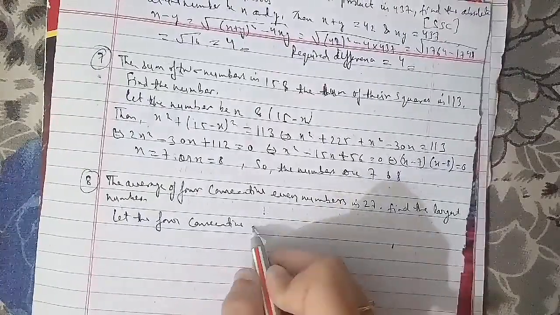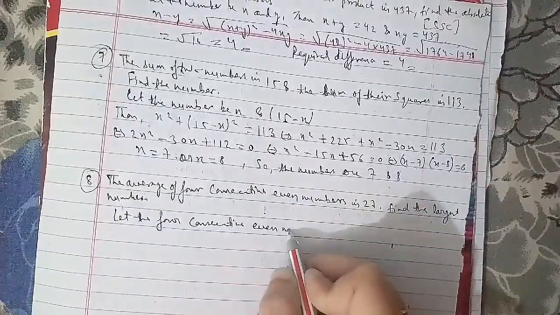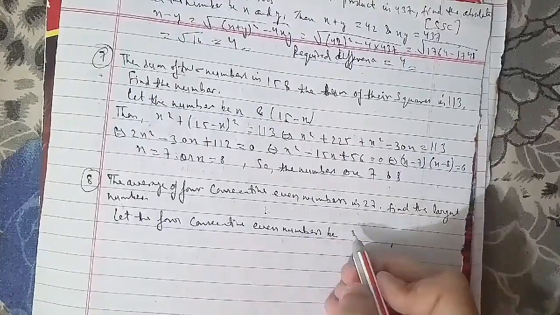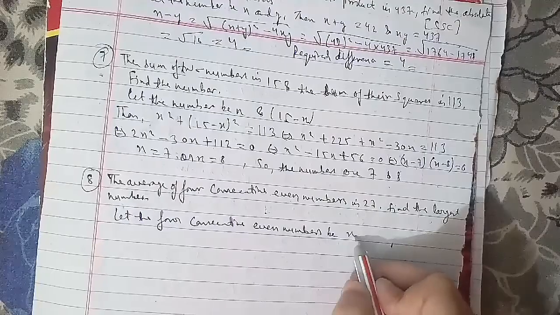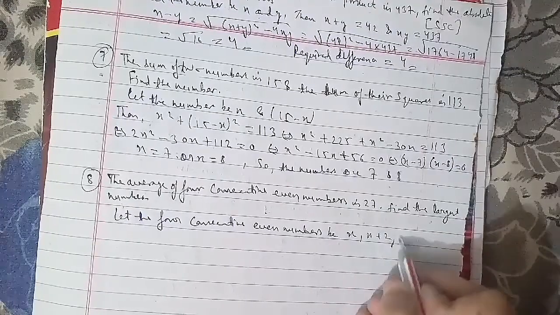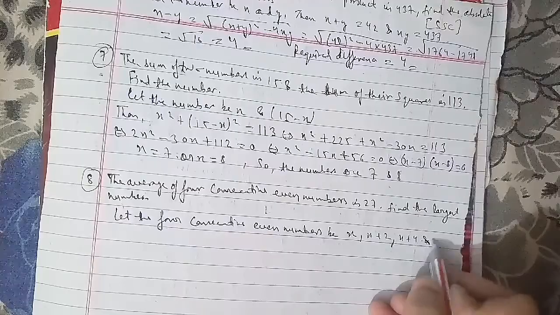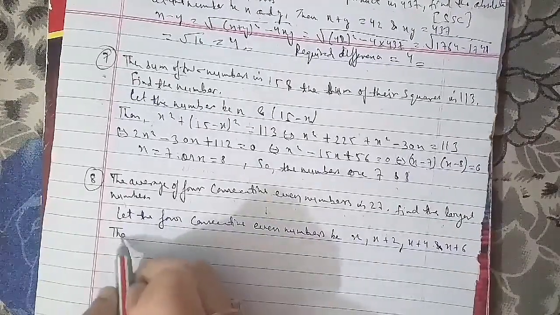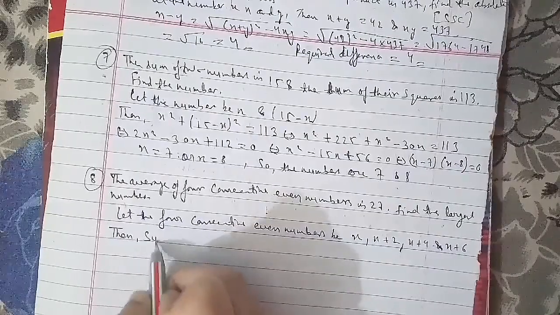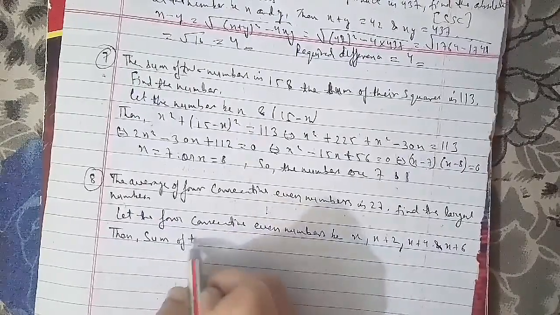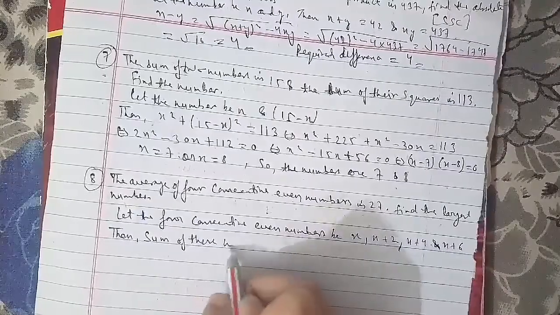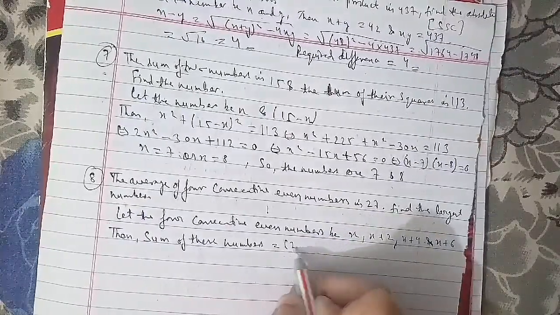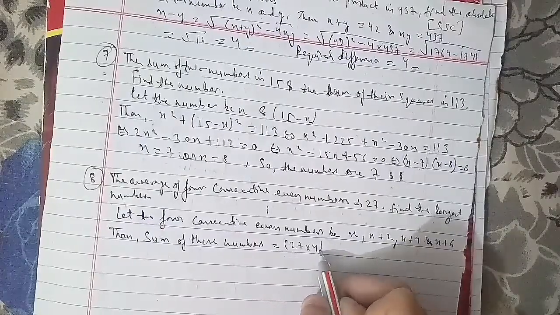So x plus x plus 2 plus x plus 4 plus x plus 6 equals 108, or 4x equals 96, or x equals 24. Largest number equals x plus 6 equals 30. That we will get here as an answer.